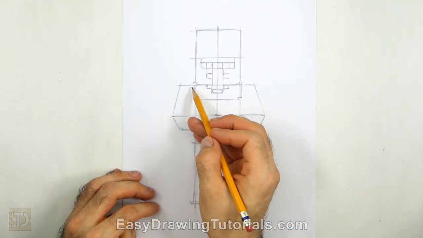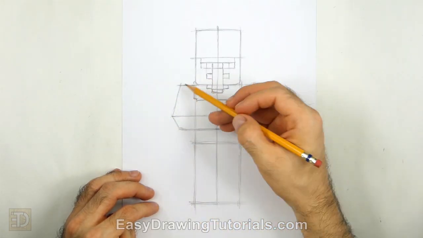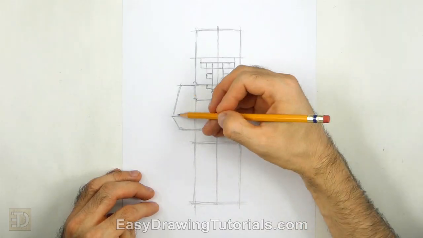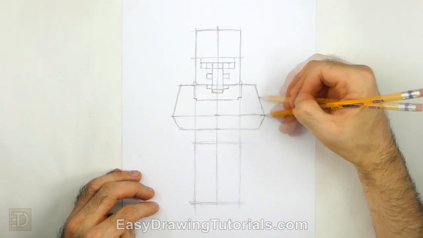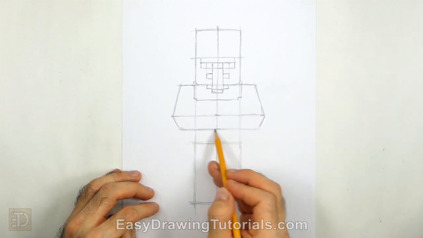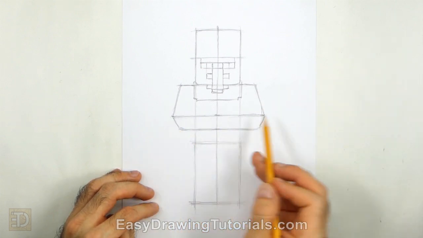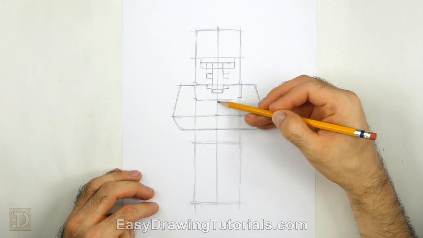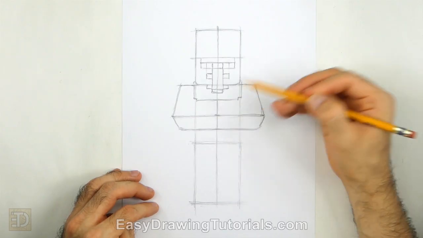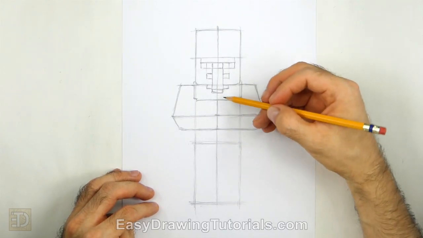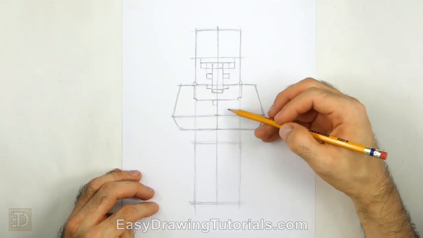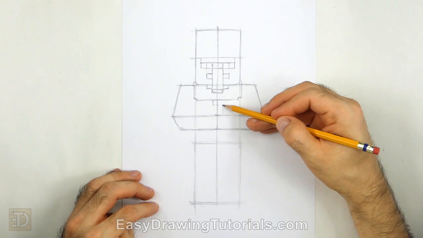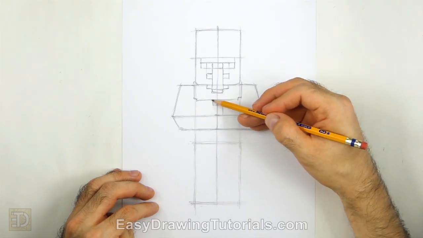And now just darken the outer edges of the shape in the middle to create the folded arms that are in front of the body. And darken the line in the middle too. That's where the sleeves come together on the robe. And then draw a couple of small squares just for a bit of detail on the sleeves.